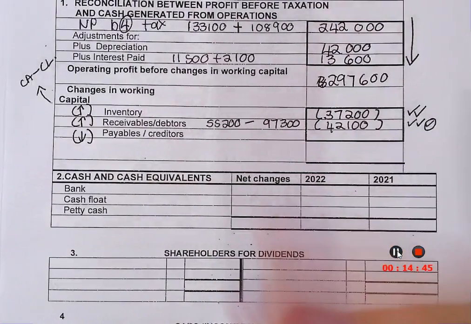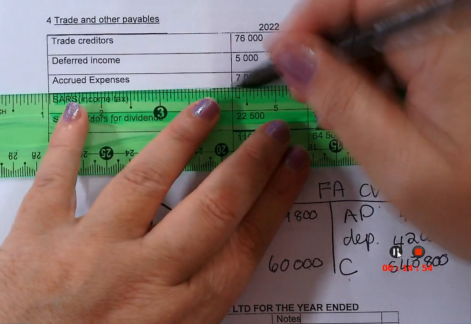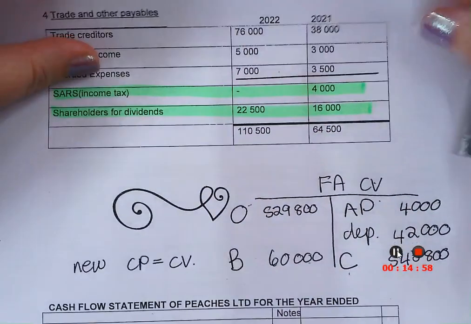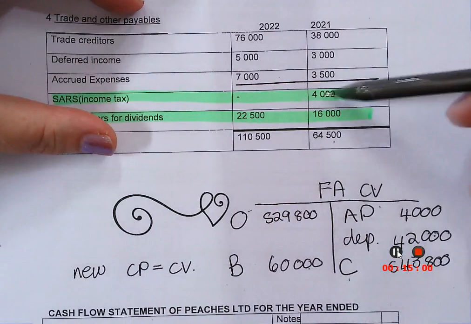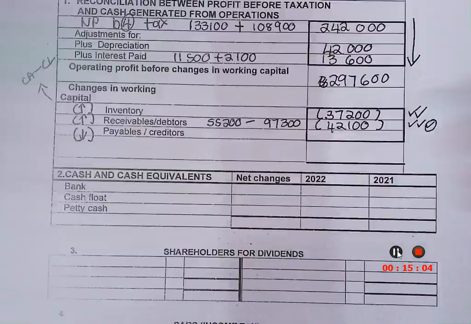Now I need to do the payables. But now when I go to the payables, also I see, self, remember, you have to re-add. So I re-add. So it's easy. This one, 64 less 20 gives me 44. Or 38 plus 3 gives me 44.